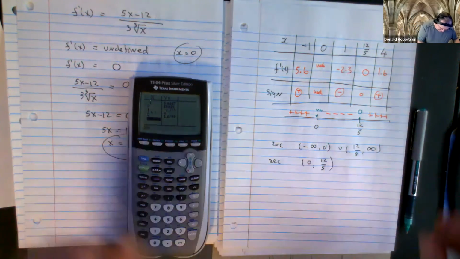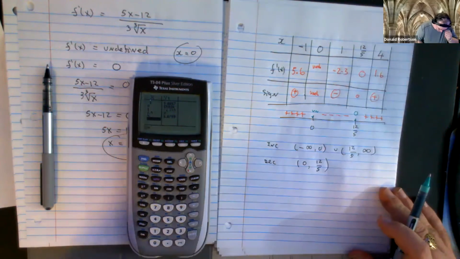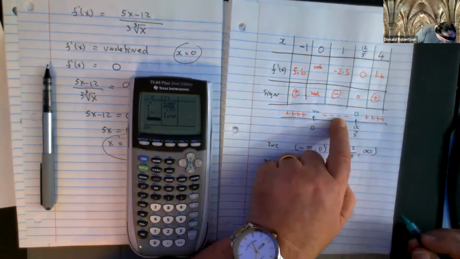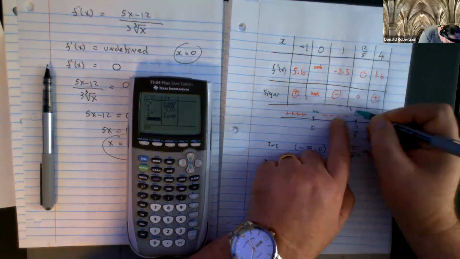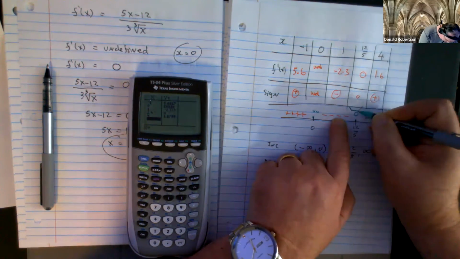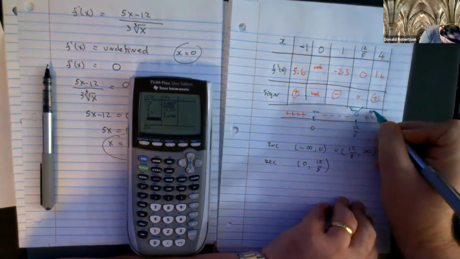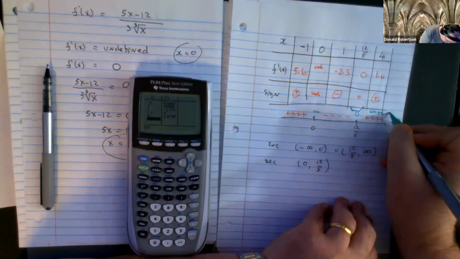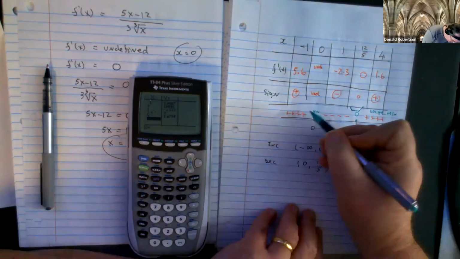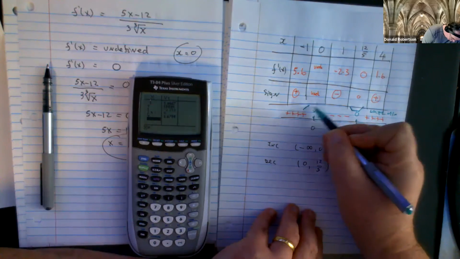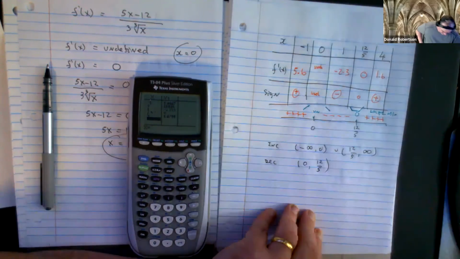Now, interpreting this is going to be a bit tricky. Negative, coming down, horizontal, positive. Oh, well, that one's not. That's a local min. I'm happy with that one. No. This one is positive. Don't know what's happening. Negative.